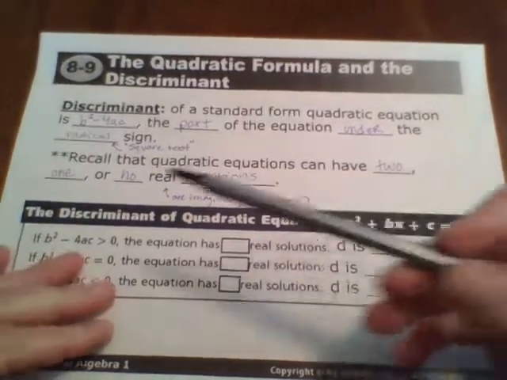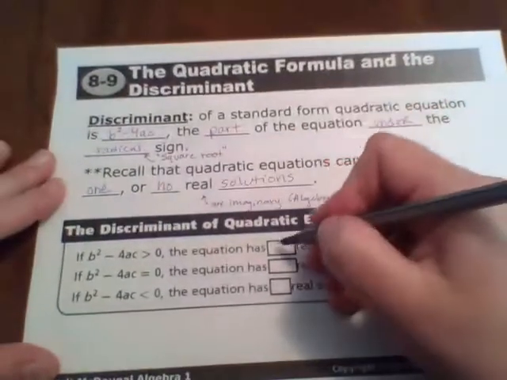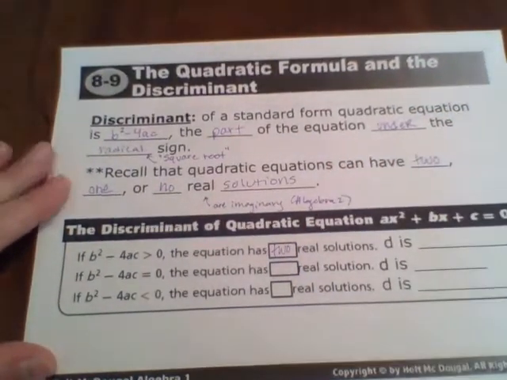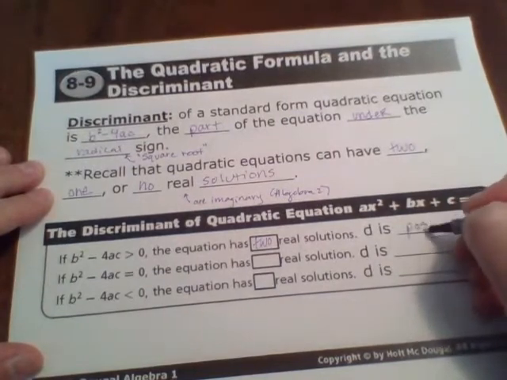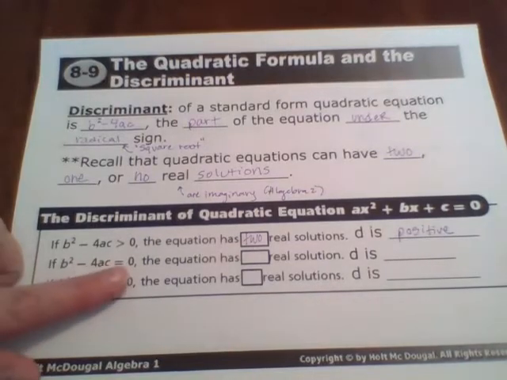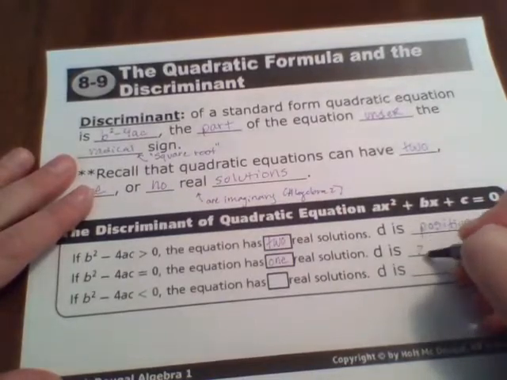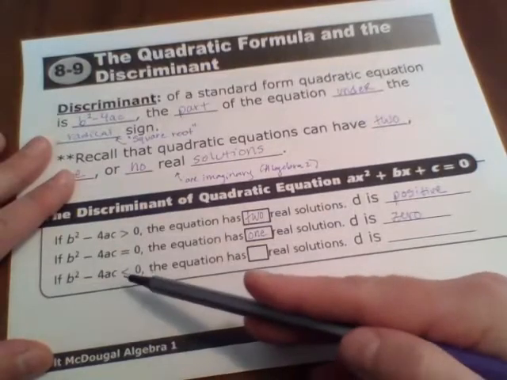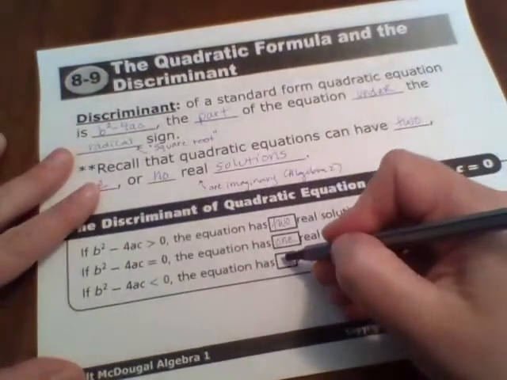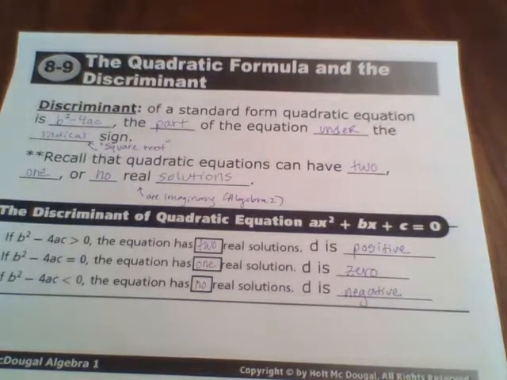Taking a look at this first statement, they're saying if the discriminant is bigger than 0, the equation has 2 real solutions, and of course D is representing discriminant. Here, if that discriminant equals 0, the equation has 1 real solution because D is 0. And this last one here, it's saying that if that discriminant is less than 0, meaning the equation has no solutions or it's a negative discriminant, that means that you will not intercept the axis at all.